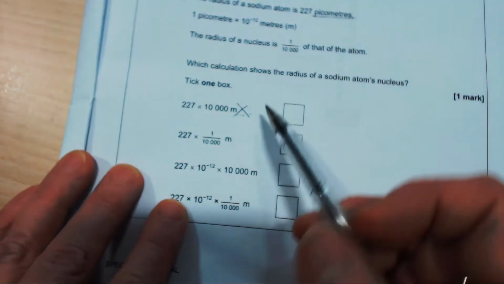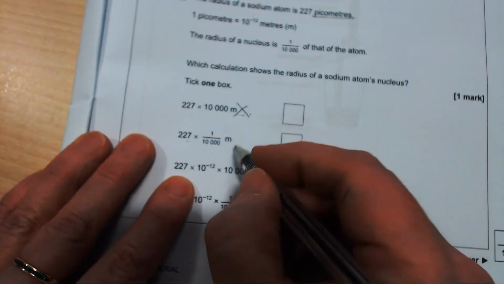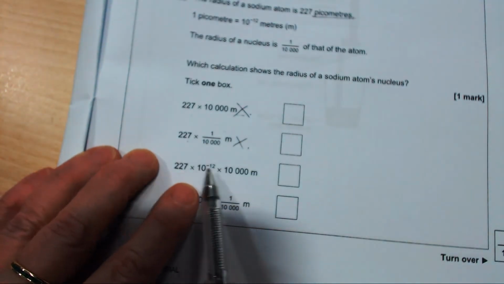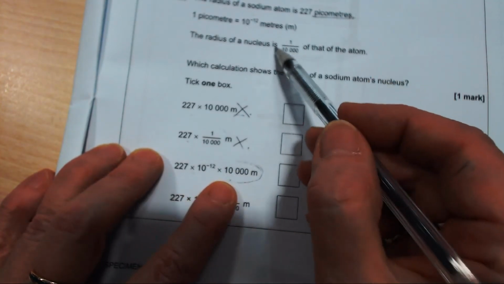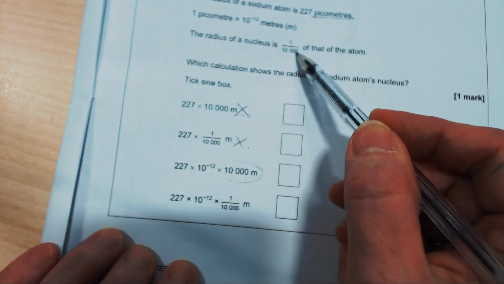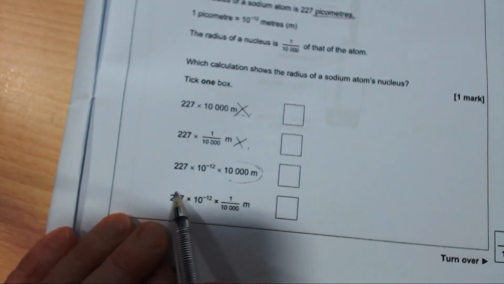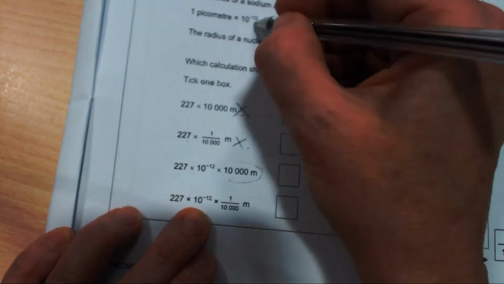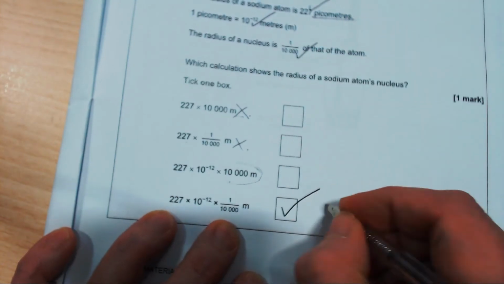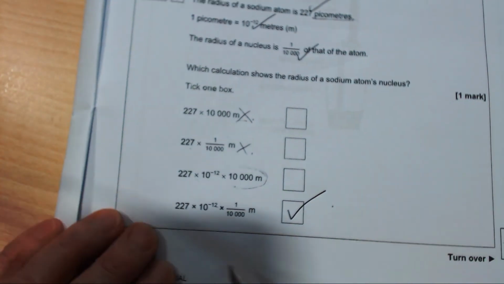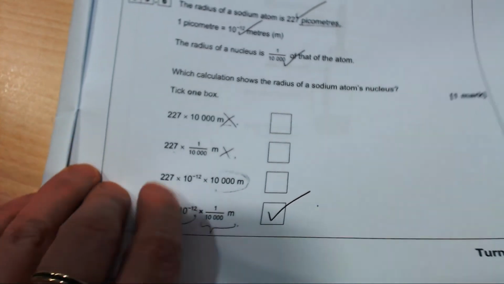Okay. Then we've got 220, so it can't be that one. 227 times 10 to the minus 12. Well, we like that bit, but we've got a problem with this. It's not the 1 over 10,000 that was in the question. So in the end, it's going to be our final one. So 227 times 10 to the minus 12. So that's taken account of that. It's taken account of that. And then finally, it's taken account of that. So it's a bottom box. Okay. This bit's representing the atom, and this bit is representing the nucleus.